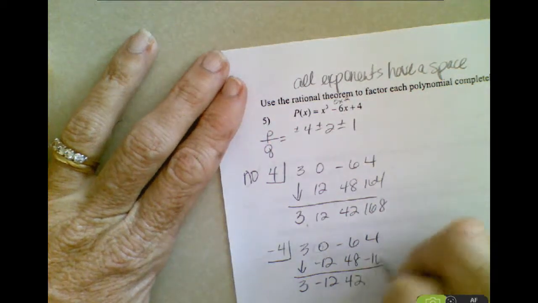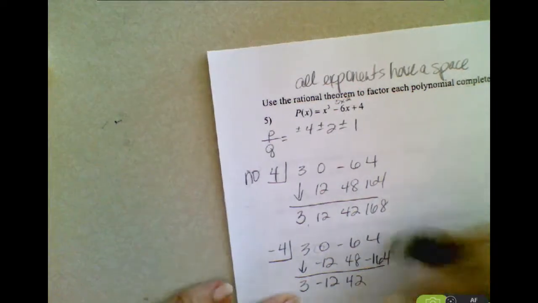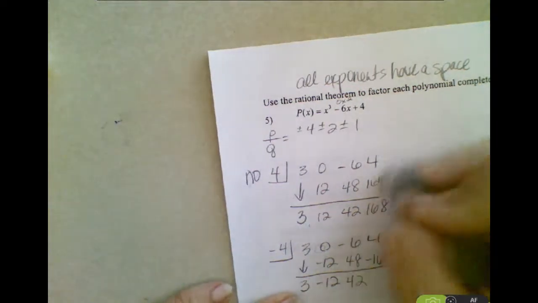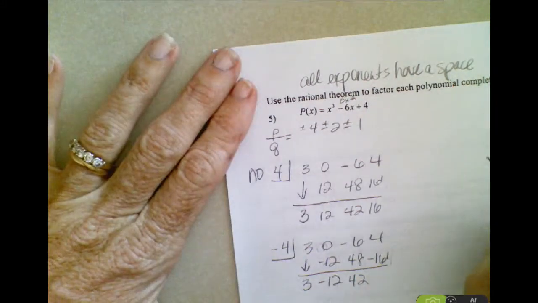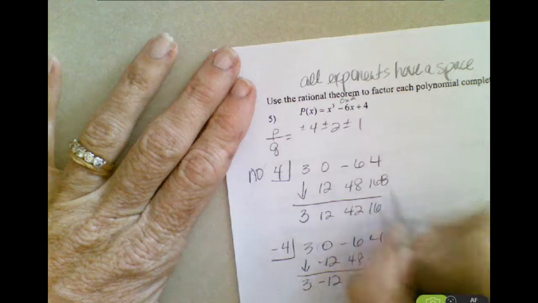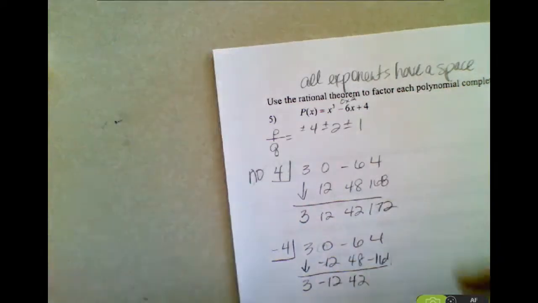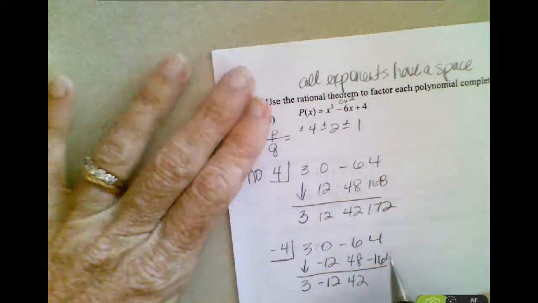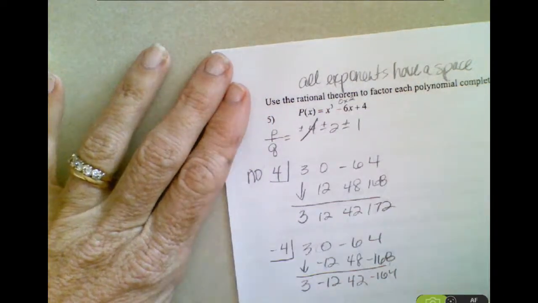That gives us -168. Still isn't a remainder of 0, so it's okay. So we can eliminate 4s as our possibility.